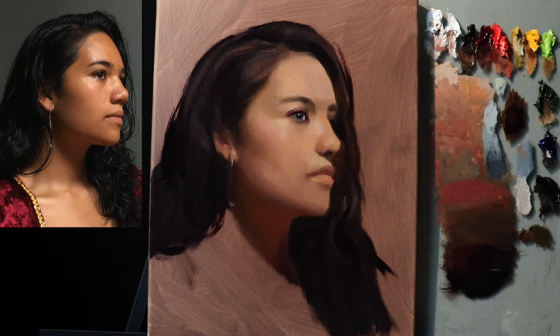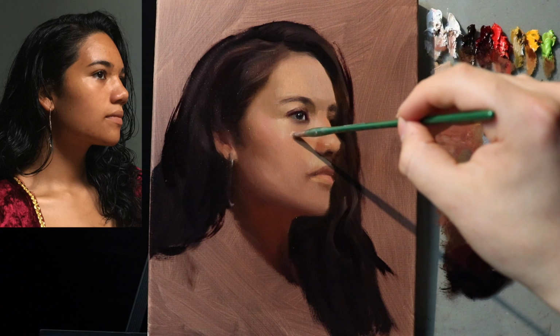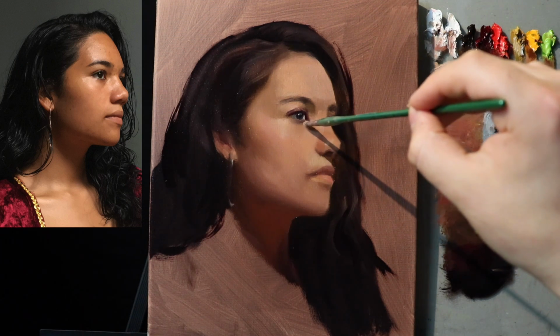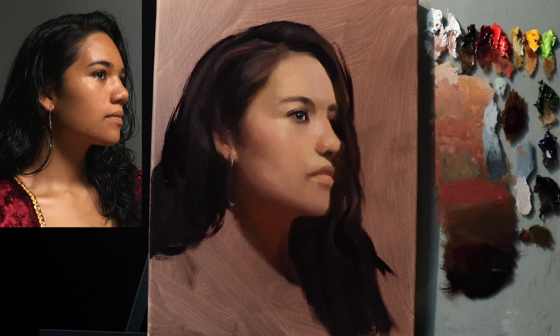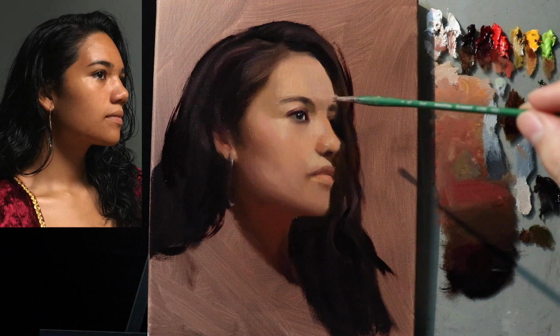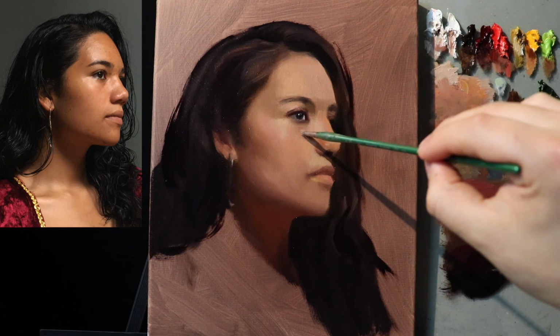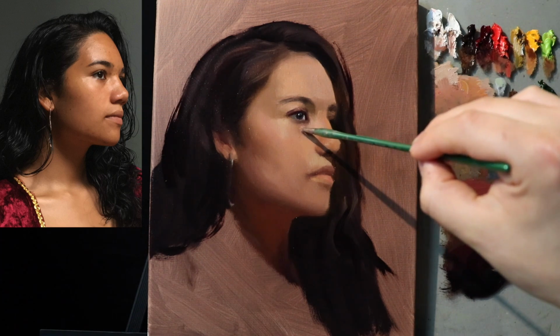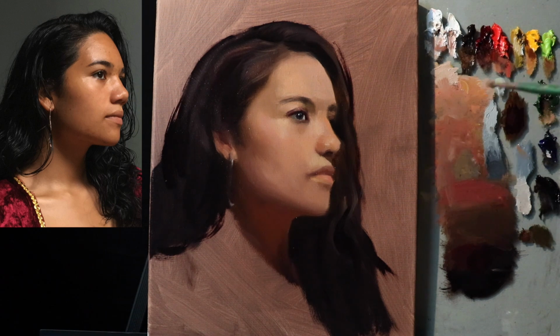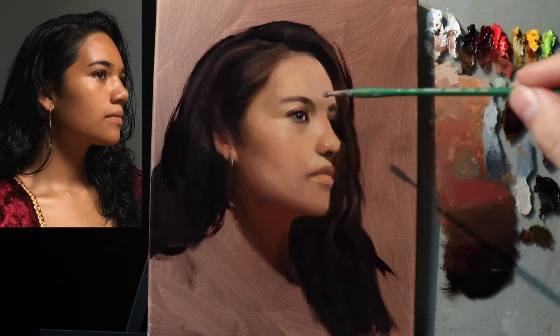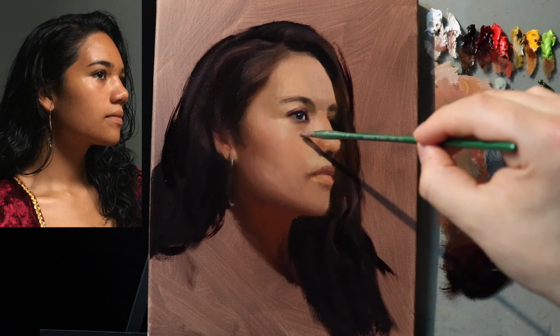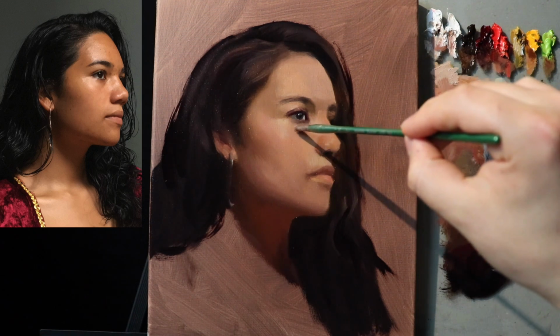Trying to make sure I show you every single brush stroke. And again, I'm going back and forth between this edge here. In a way, I don't think I've ever shown you this stage where I'm just very cautiously going back and forth between the final touches.